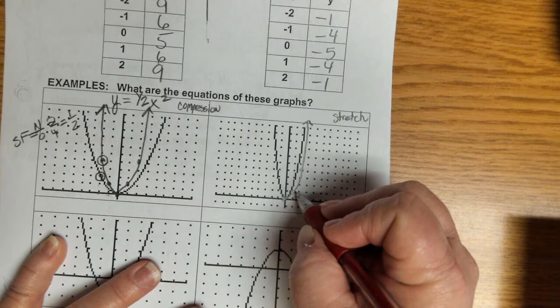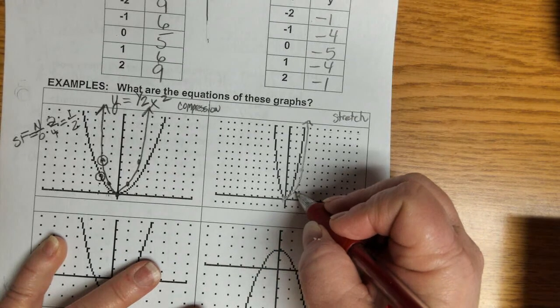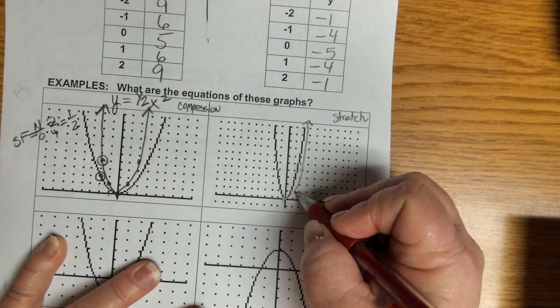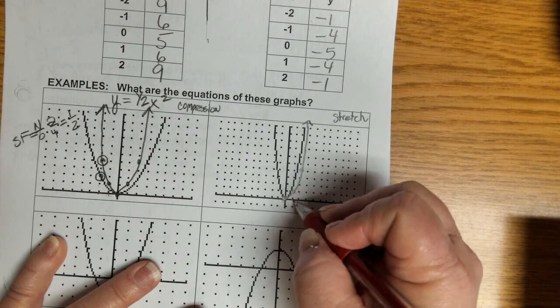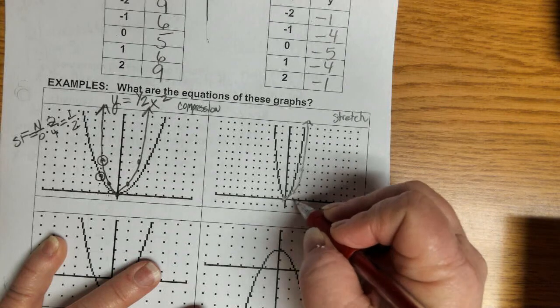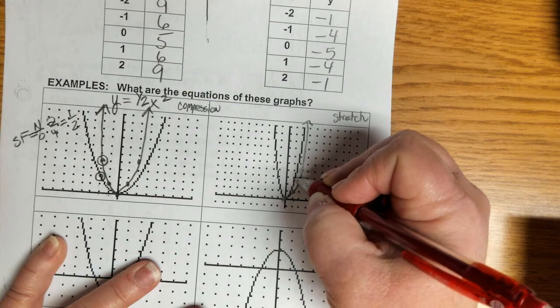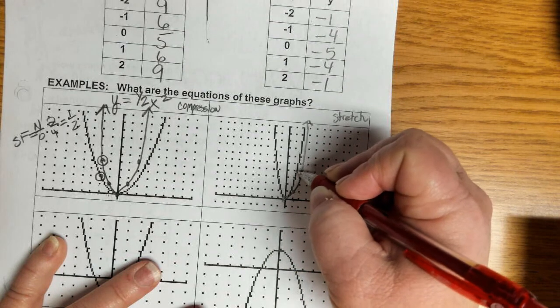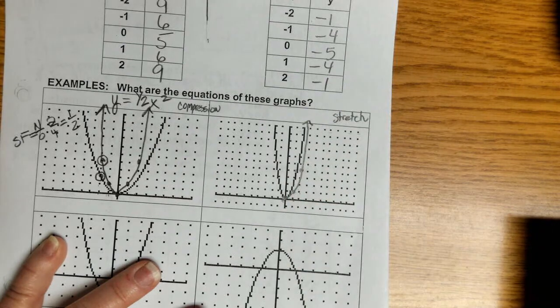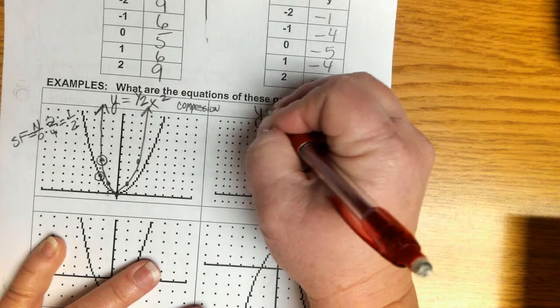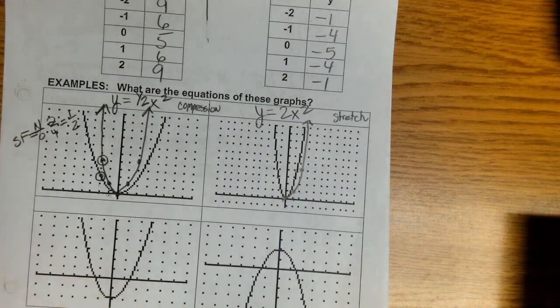This is at 2. This is at 1, 2. This is at 1, 1, 2, 3, 4. Pretty much at 4. It's drawn really badly. This is y equals 2x squared. 4 over 2, new over old.